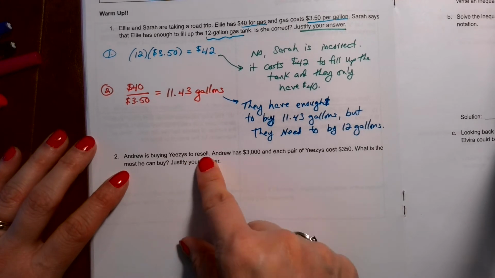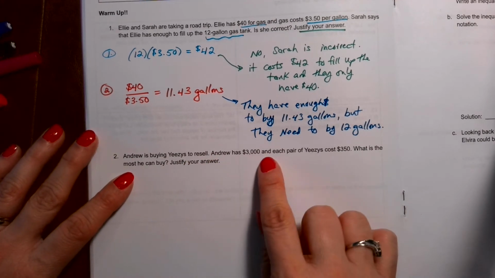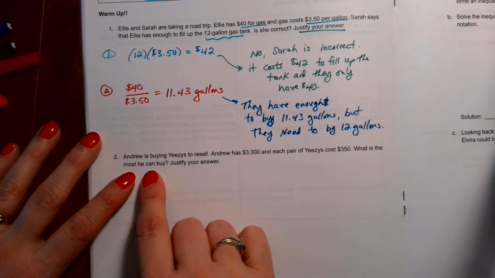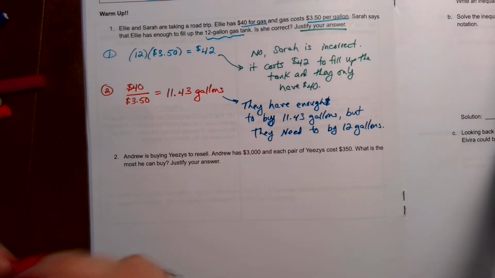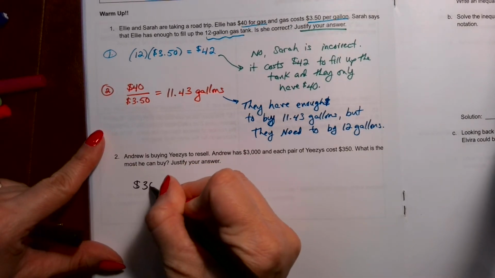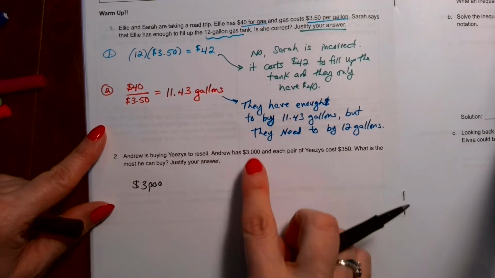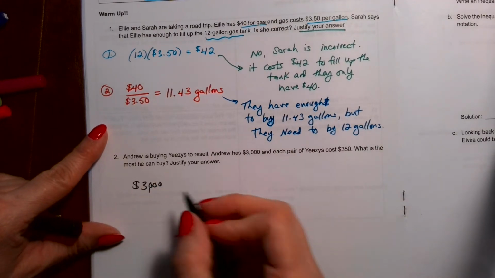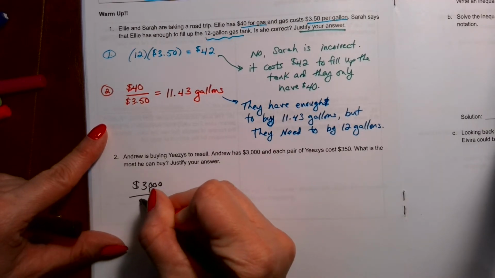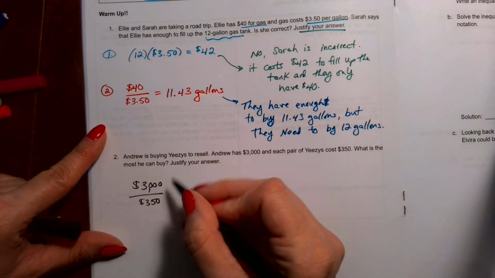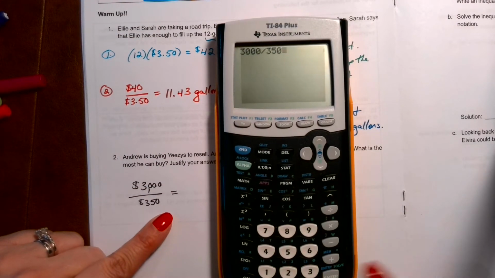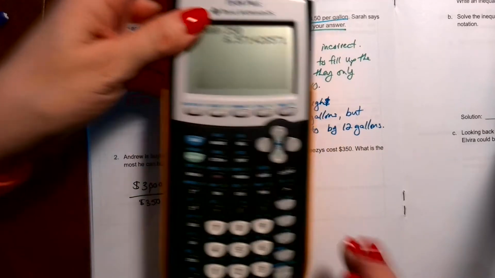Andrew's buying these to resell. He has $3,000, and each pair costs $350. What's the most he can buy? Okay, so he has $3,000. Would we want to multiply or divide? We would want to divide here. He has 3,000. I divide because each pair costs $350. And so that's going to give us what? 3,000 divided by $350 each, 8.57.